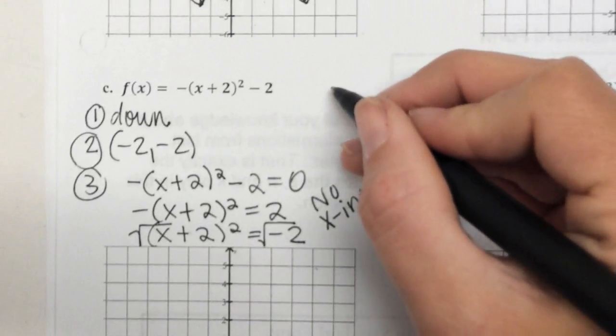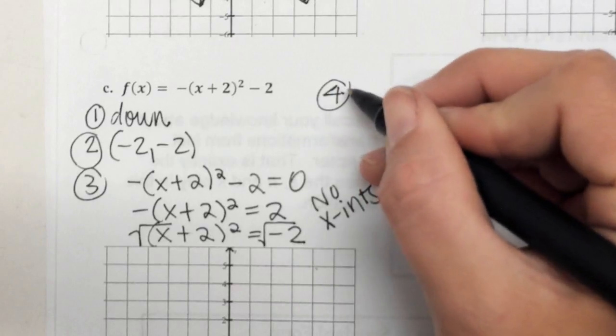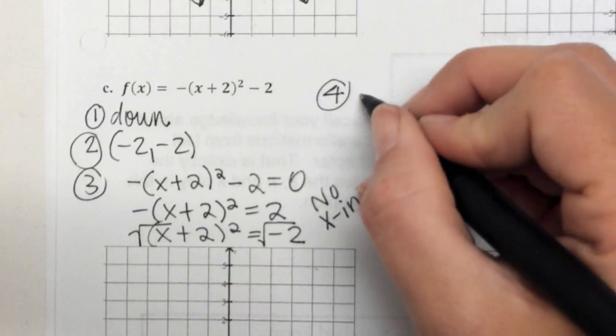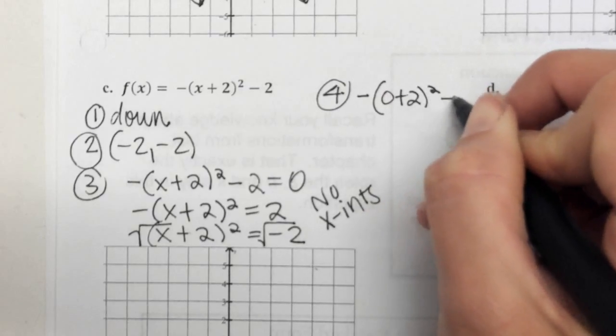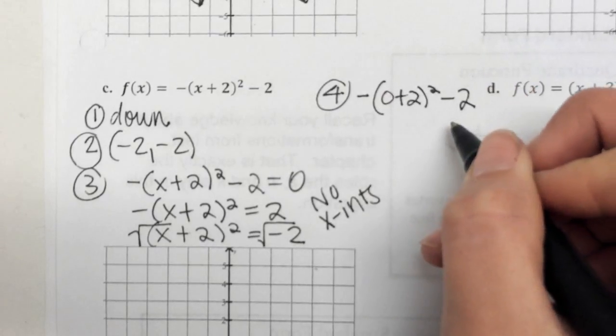Alright, now moving on to y-intercepts, we set what to 0? X. So tell me what that would look like. Negative 0 plus 2 squared. Good. Alright, Kaya, what do we do first here?